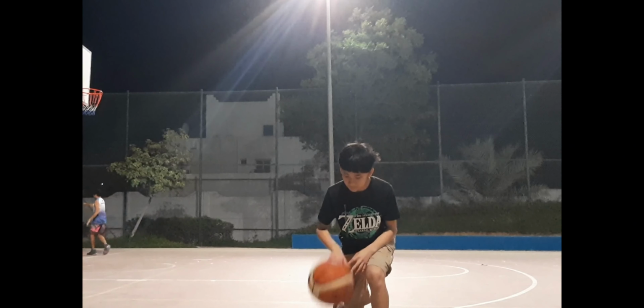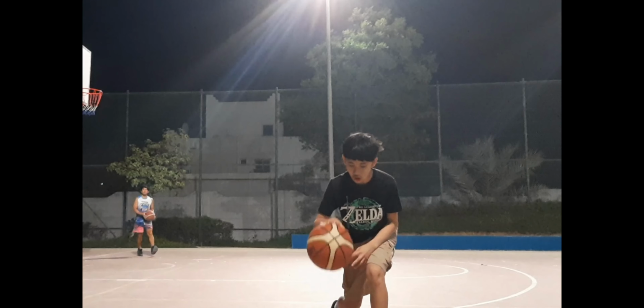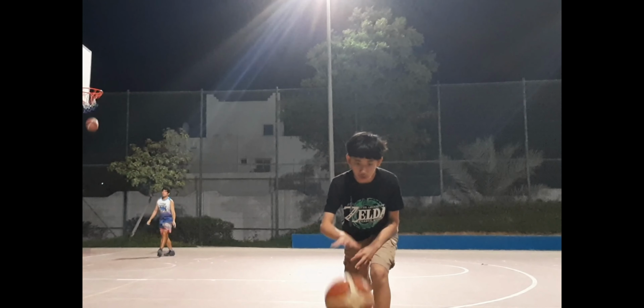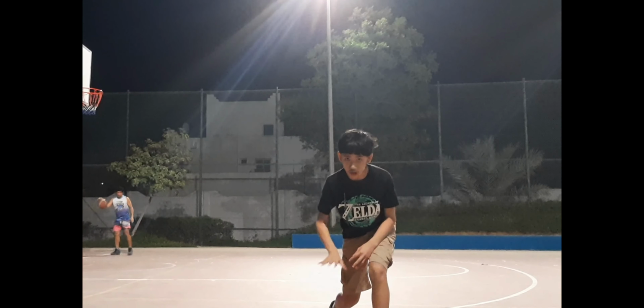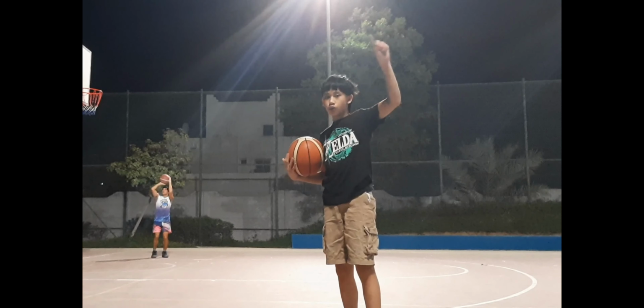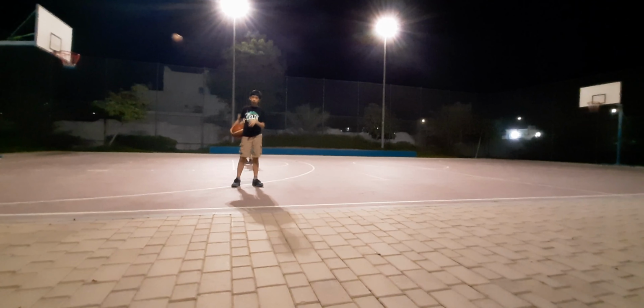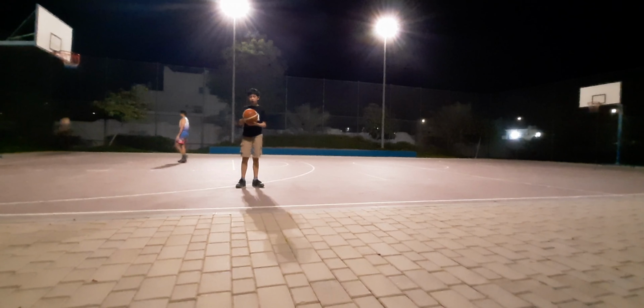Bending into position, then doing this, mostly with the fingers. This is how you do the dribble. You just bounce it with your fingers. Onto the high dribble. The next dribble we are going to do is the high dribble, which is demonstrated like this.